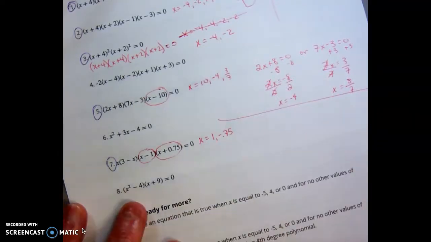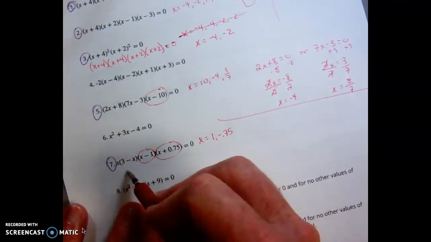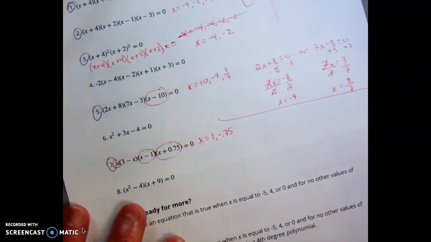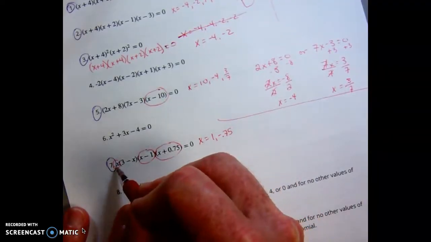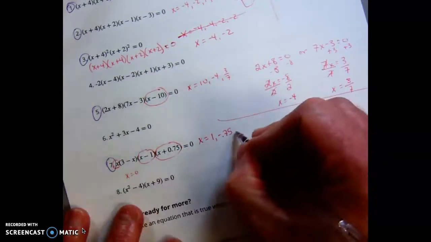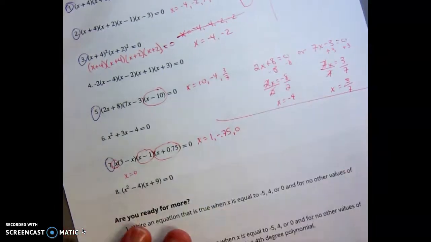Now these other two, we got to be careful here. This one tricks a lot of people, so be really careful. Anytime you have an x and there's nothing added or subtracted, that's just going to give us x equals 0. So it's going to cross at the origin.